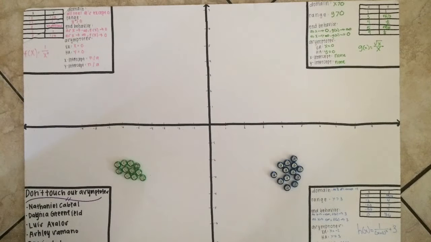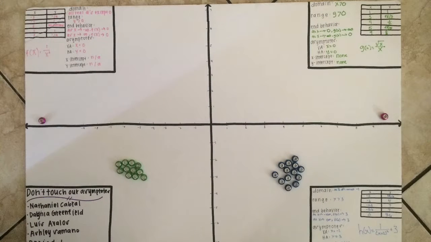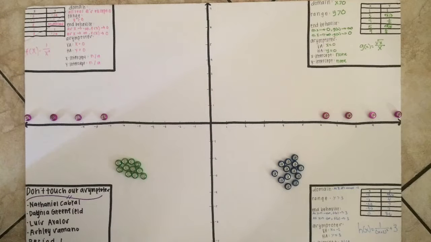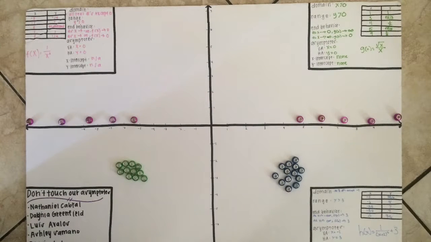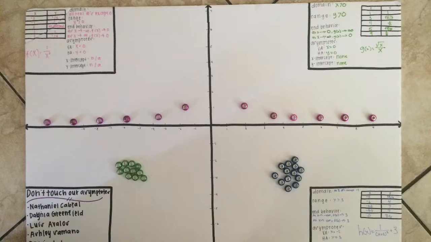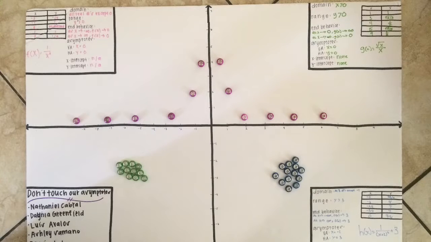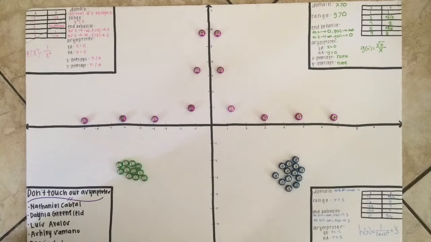End behaviors are as x approaches negative infinity, f of x approaches 0. As x approaches infinity, f of x approaches 0. Base of the graph will never get to or lower than 0. Vertical asymptote at x equals 0, horizontal asymptote at y equals 0. Graph will basically never touch 0 on the x-axis and the y-axis. There are no x or y intercepts.